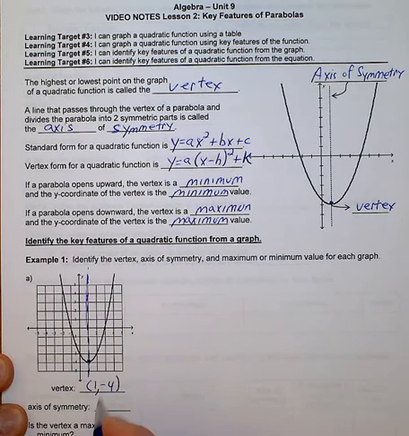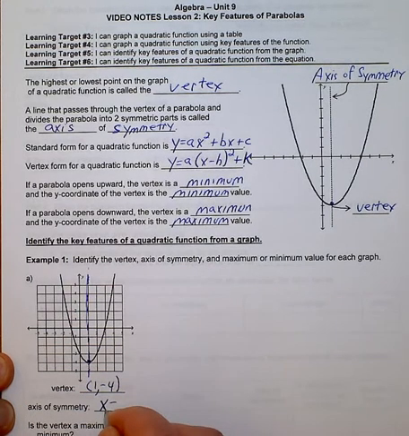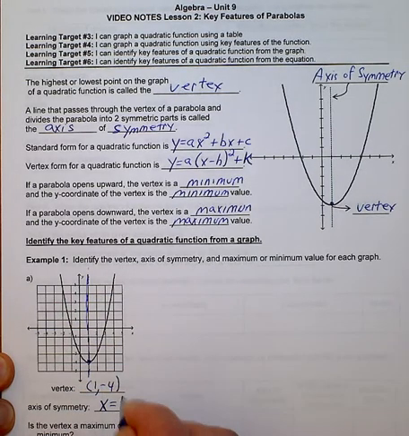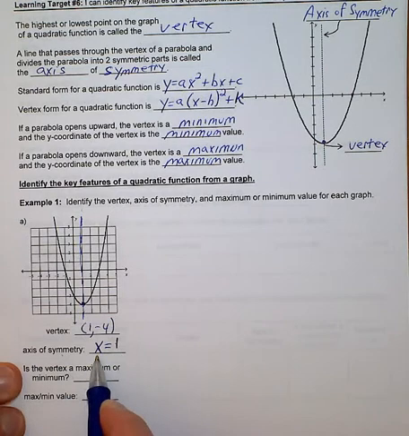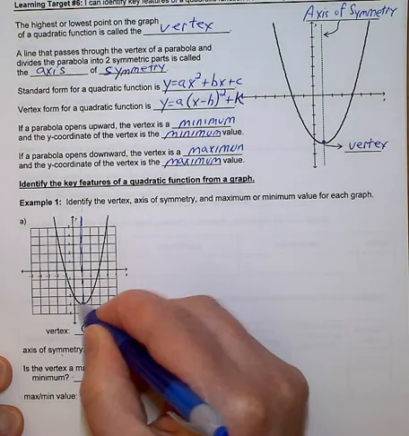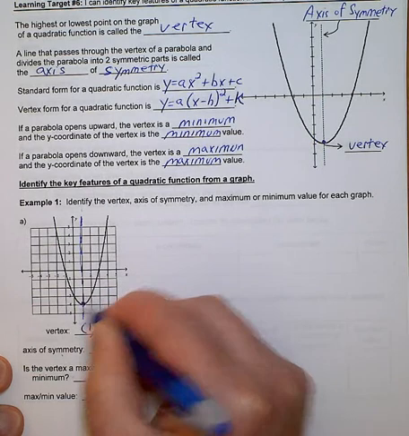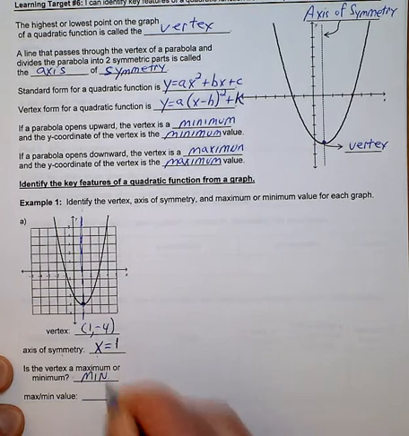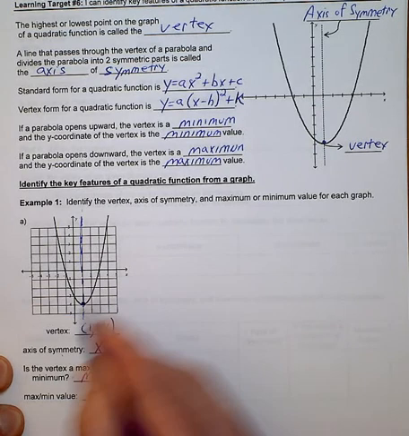So the axis of symmetry, it's a vertical line. We know vertical lines start with x equals, and it's going to be x equals 1. That's the equation of the axis of symmetry. It has to be x equals 1. Can't just be 1. It has to be x equals. Is the vertex a minimum or maximum? So is this the highest or lowest point? This vertex is a minimum. So min.